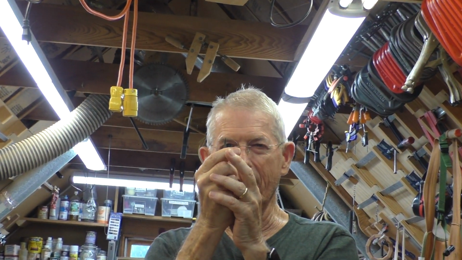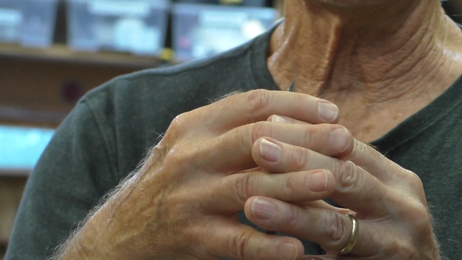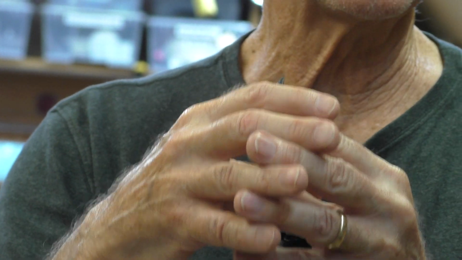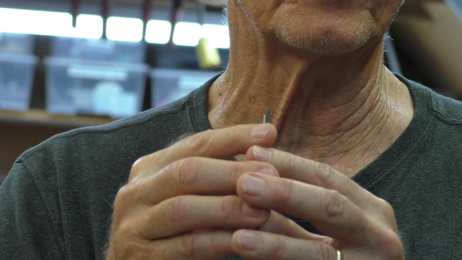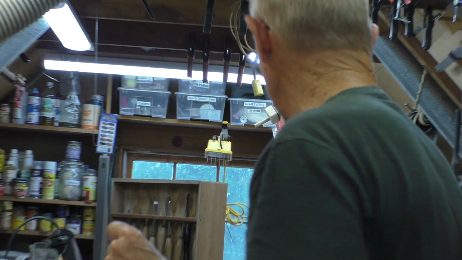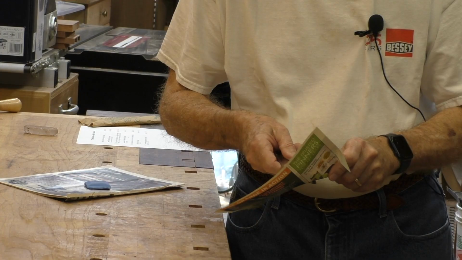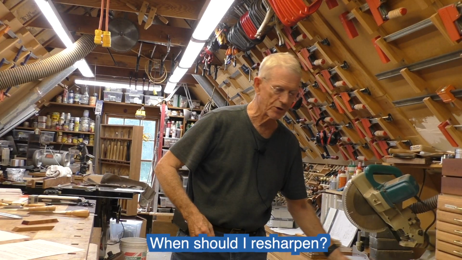Now hold the edge up to a good light. I'm looking straight at the edge. I'm going to look down on it. If you do this and you actually see the edge, it's not sharp. It's rounded over somewhat. If you can see the edge, you do not have an acceptable edge. The last test is to test it and see if it's sharp. This is sharp.